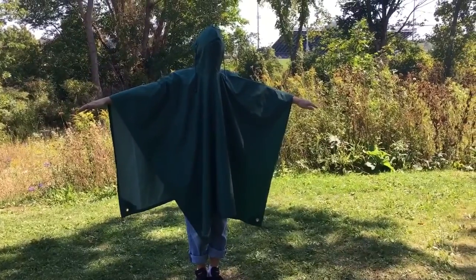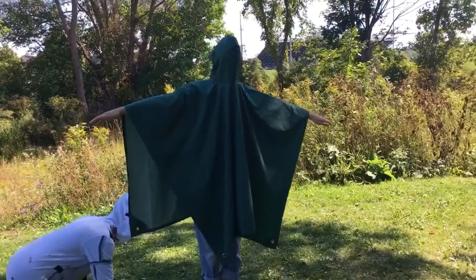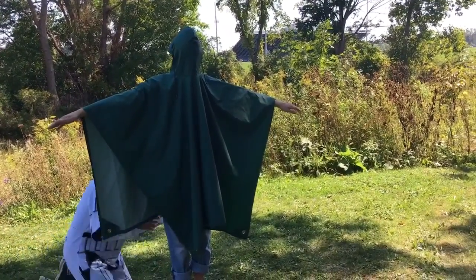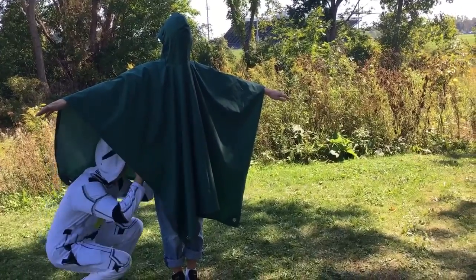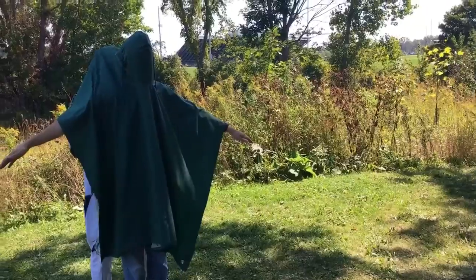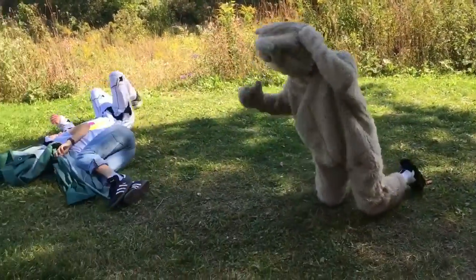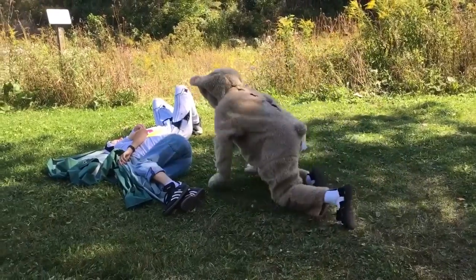Here, class, we see a beautiful tree. Now, due to the phosphate now being present in the soil, the tree and plants have the ability to absorb this phosphate. It must be noted that animals will then eat said trees and plants, gaining this phosphate for themselves.